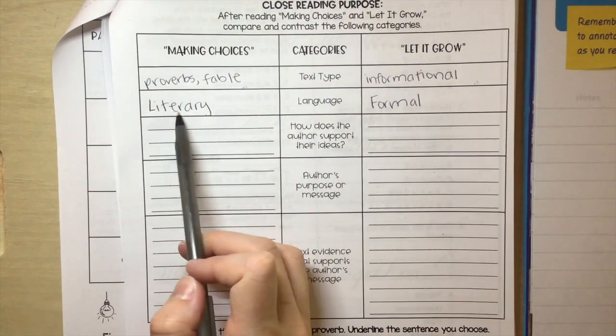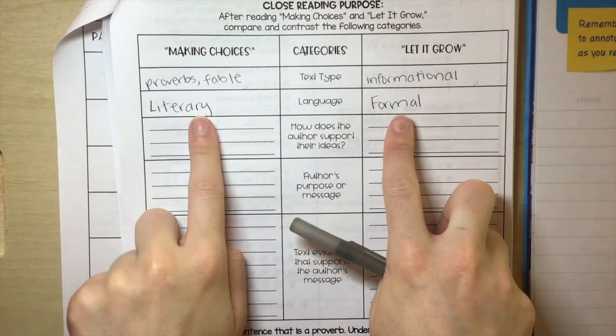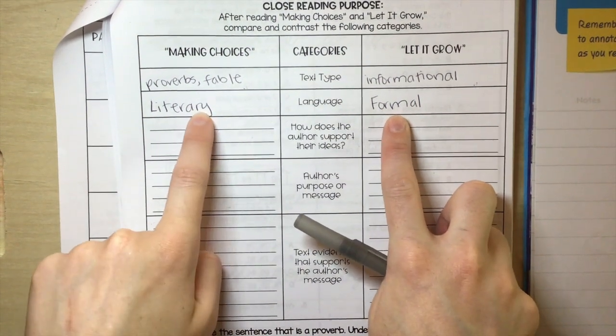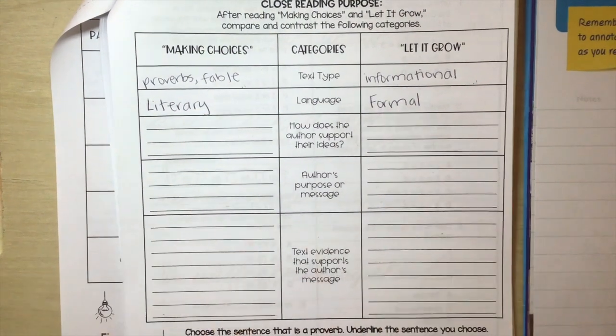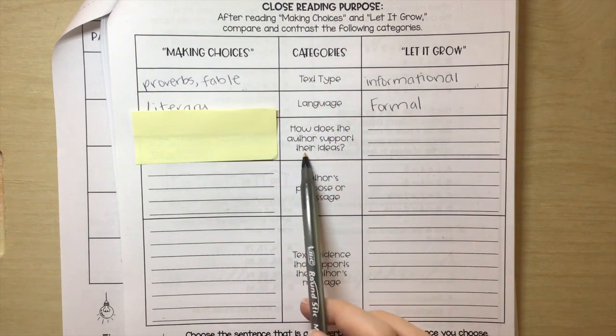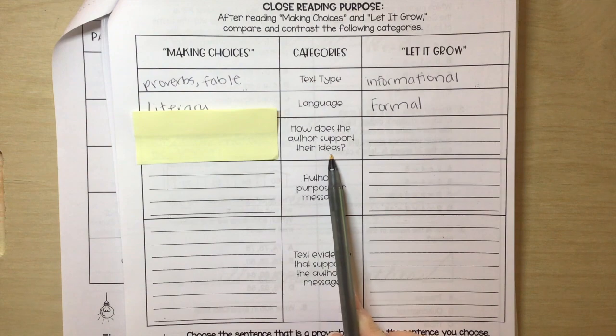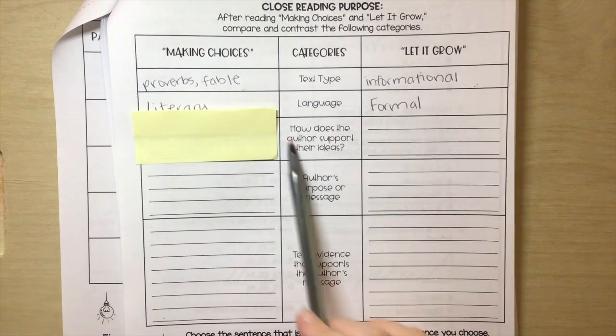Well, this is more literary, using sayings and different imageries and stuff like that. So are they the same or are they different? They are different. Okay. All right, so the next category that we're going to talk about is how does the author support their ideas? So what does the author use to support their ideas?